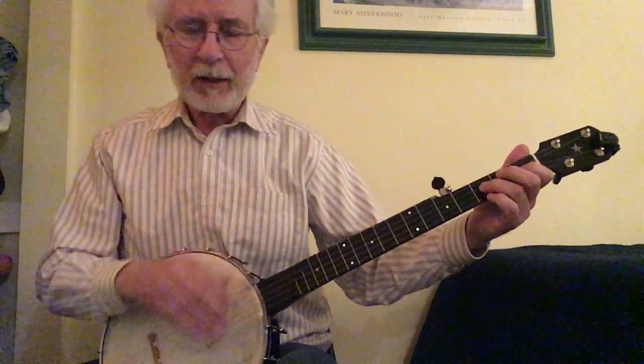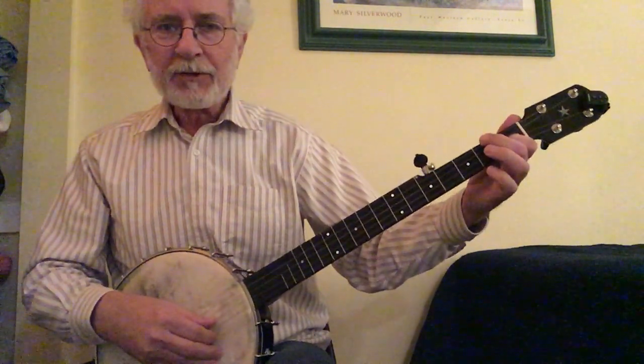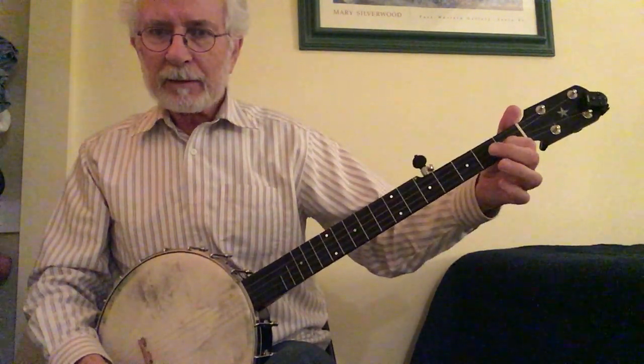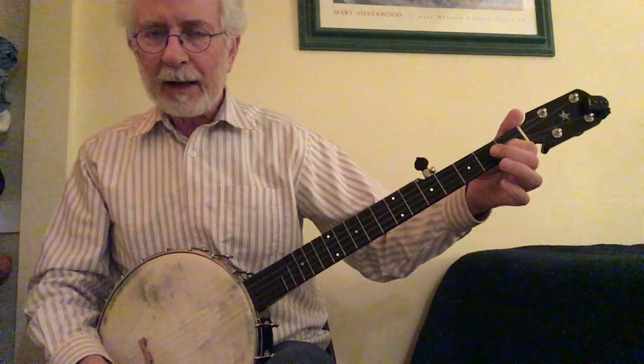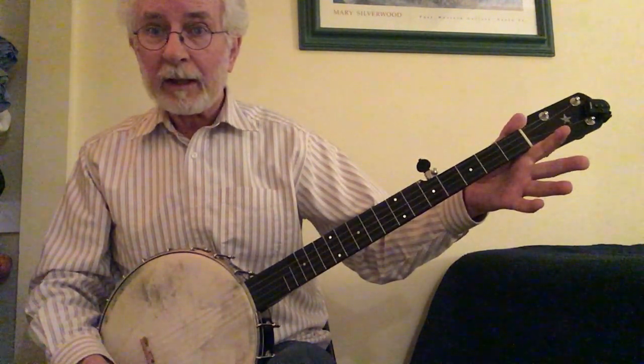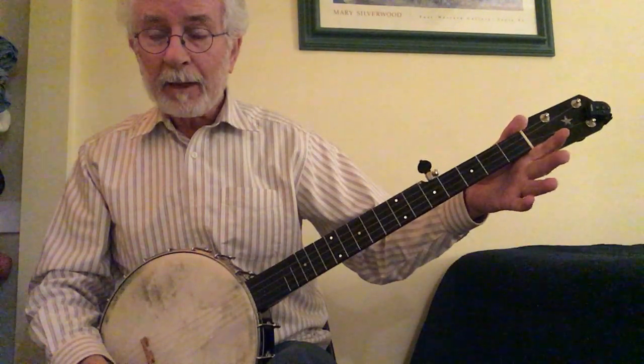But I can make life easier for myself to play this tune if I go into the sawmill tuning. Because if I raise my second string up a half step, now that C note that I normally have to fret right there is going to be an open note. It's going to be the open second string.